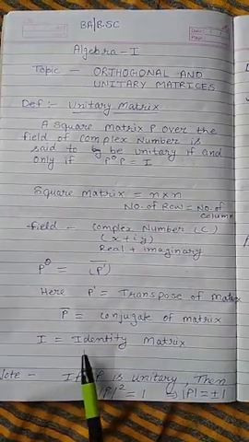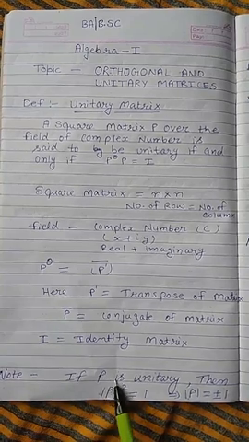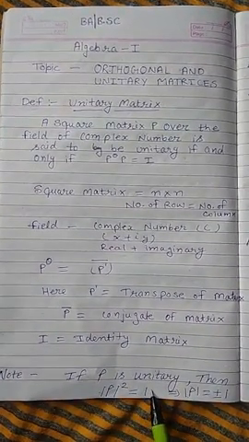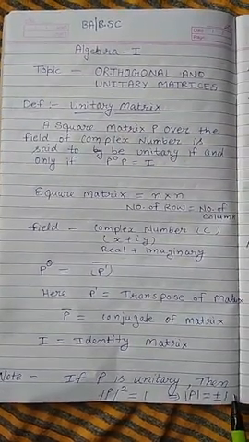I is the identity matrix. Note: if P is unitary, then mod P squared is equal to 1, which implies that mod P is equal to plus or minus 1.